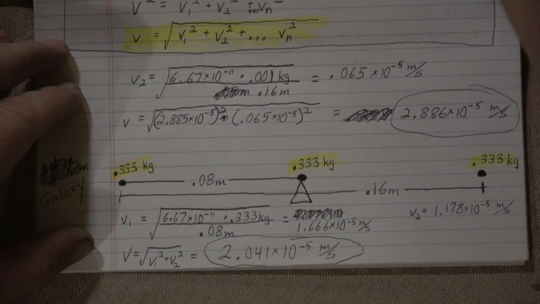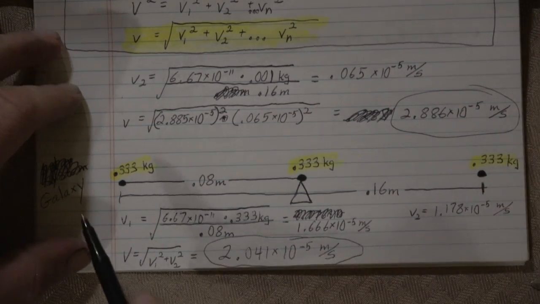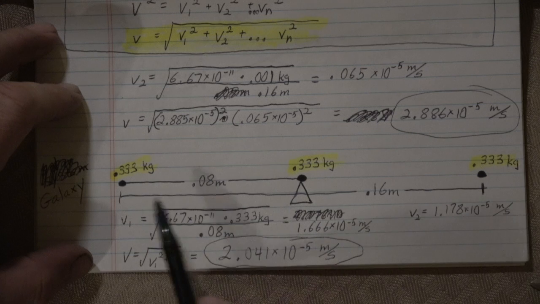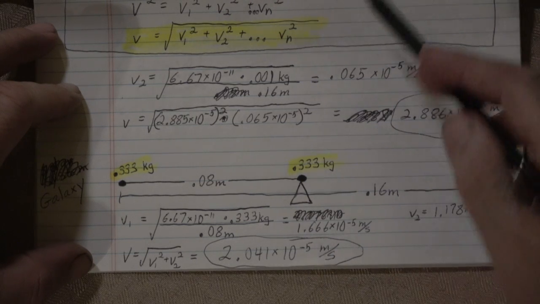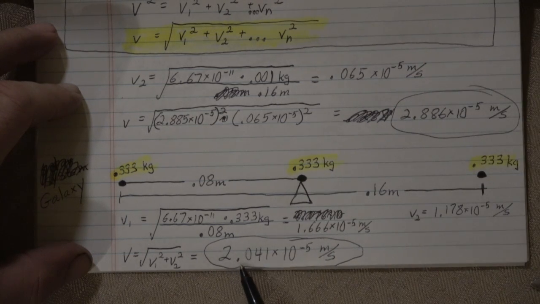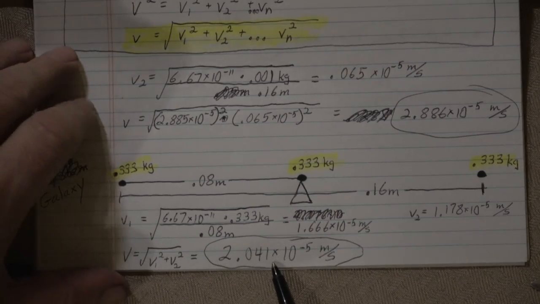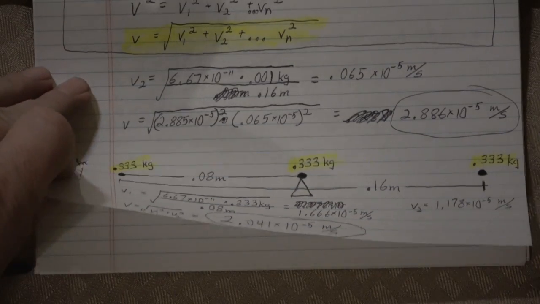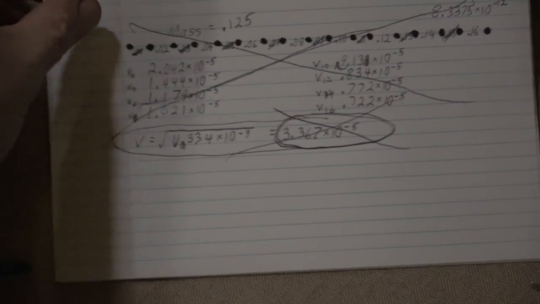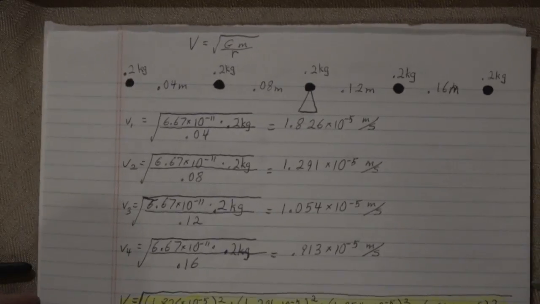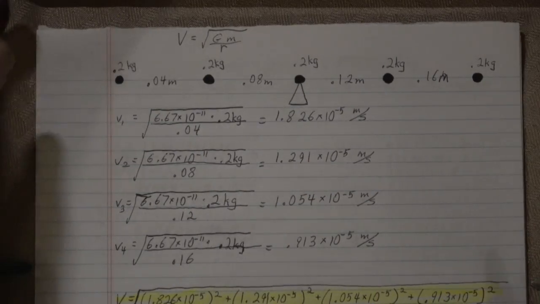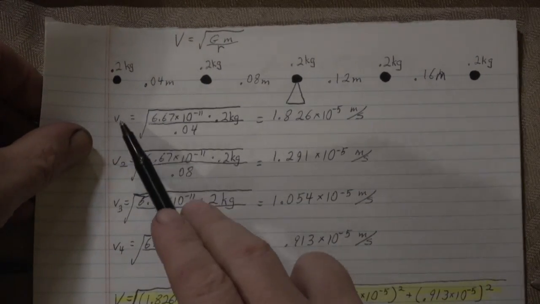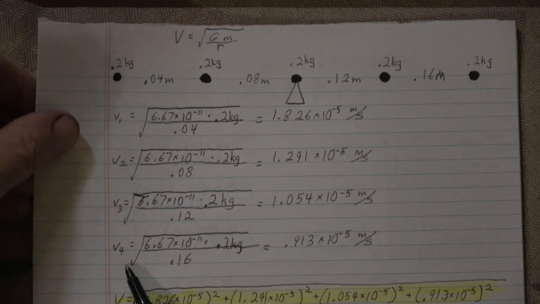The next step after doing a solar system was to do a galaxy with everything spread out sort of even. And what I found out on that one is that instead of 2.885, I come up with 2.041, which is smaller. So spreading out the mass doesn't necessarily help me. Now on this model here, I spread out the mass in 5 places, and I did V1, V2, V3, and V4.